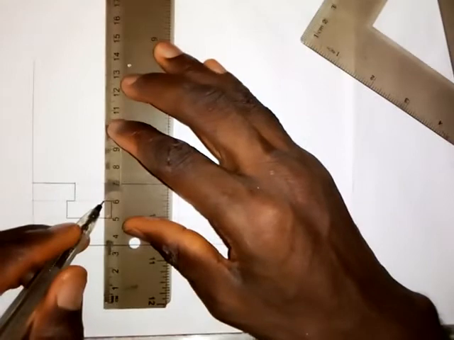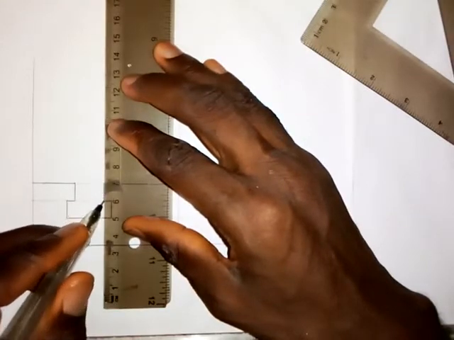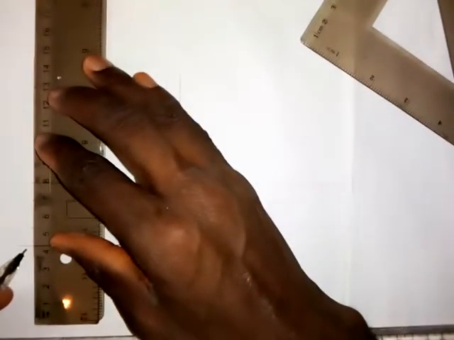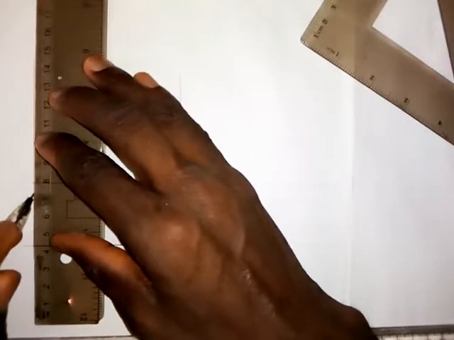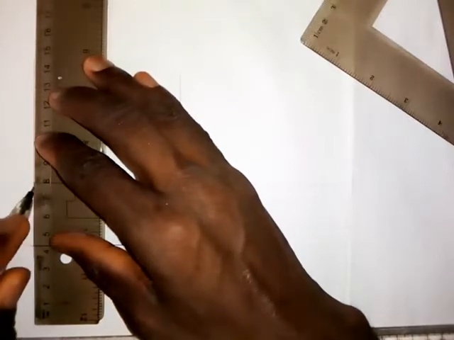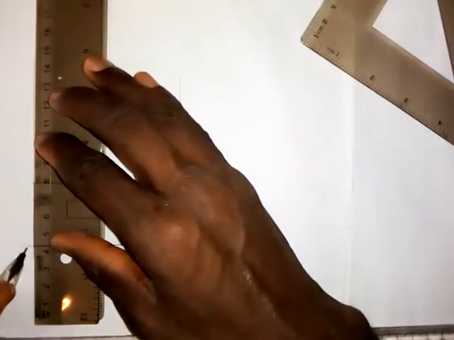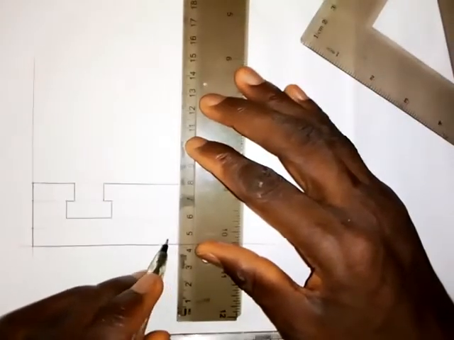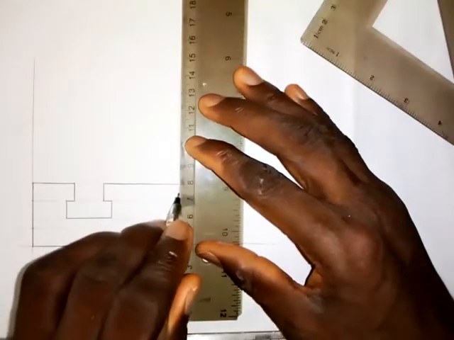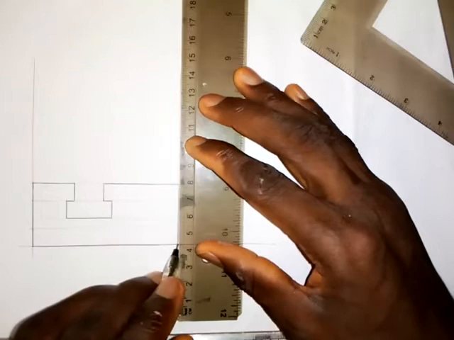So you can see that this thing is very, very simple. Just follow the dimensions. That's all you need to do. You follow the dimensions and you reproduce it. Alright, so you can see it now.